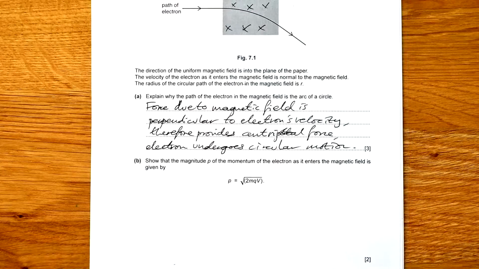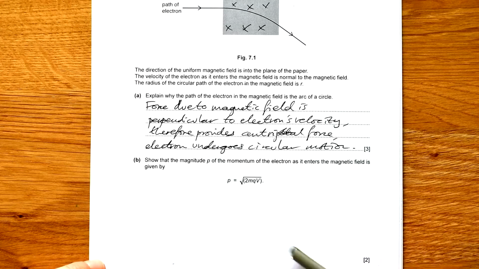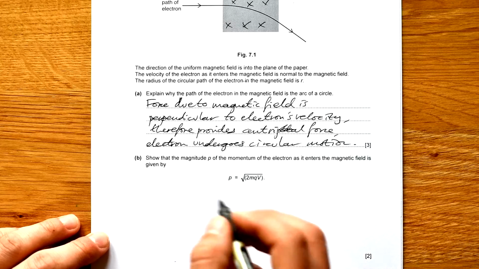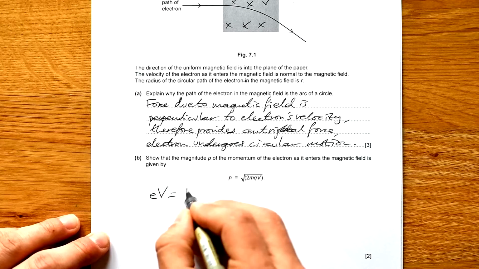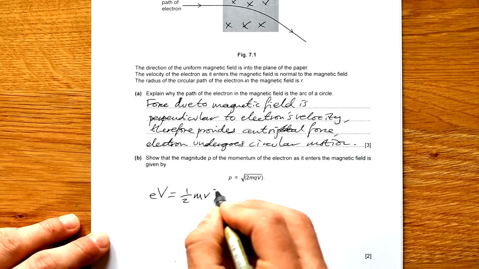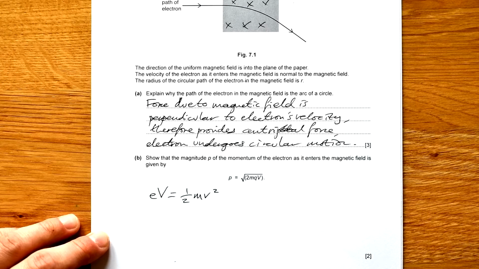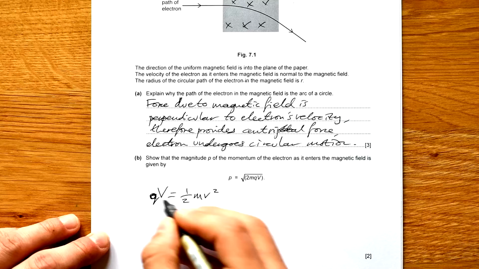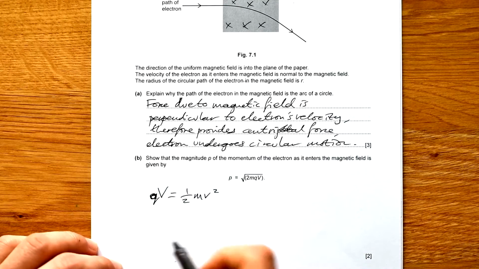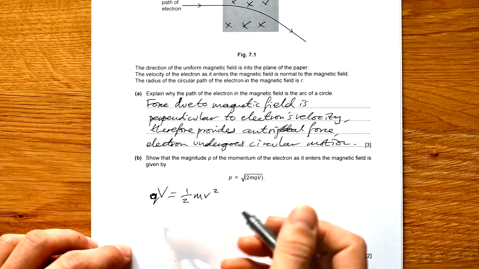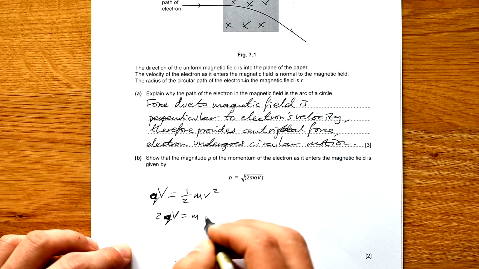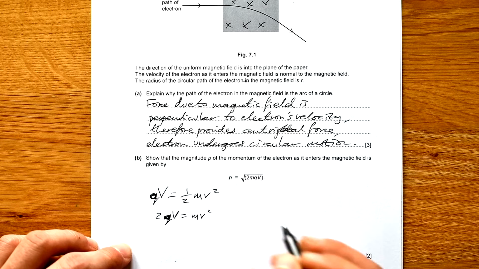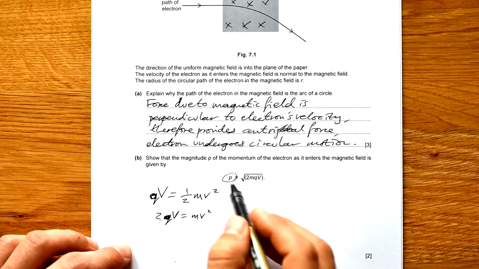B. Show that the magnitude P of the momentum of the electron as it enters the magnetic field is given by this. When it comes to electrons being accelerated by a PD, the energy that it has at the end is EV, and what kind of energy is that? It's kinetic energy, so half mv squared. But they've given us Q instead, so we're just going to say QV. This is one of those things that sometimes catches people out. So let's take the 2 over the other side first. So we have 2QV equals mv squared. Now we know that mv is the momentum.